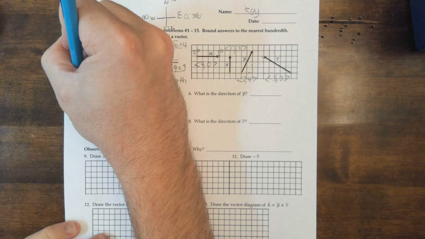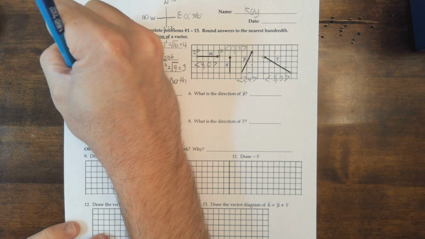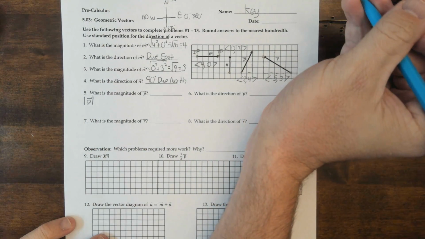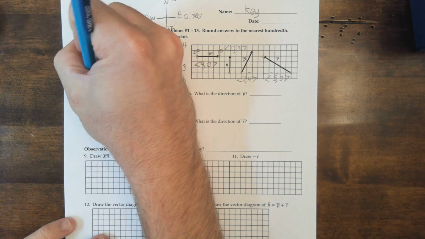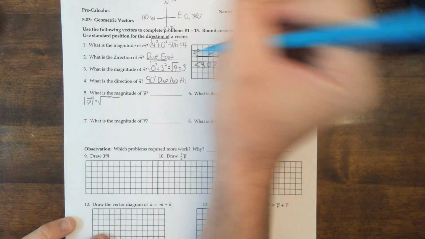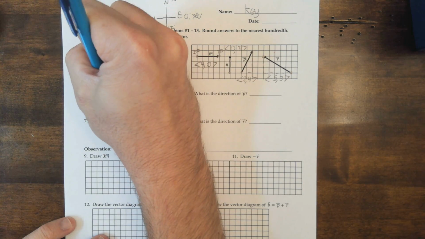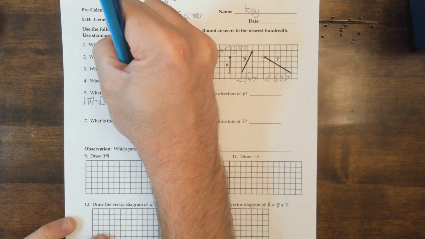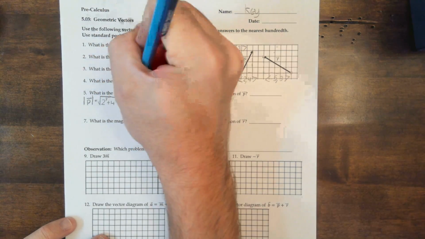Again, we're taking our components, and I want you to remember the notation, so if I ask you that instead of giving you the actual lingo, you know what I'm asking you to find. When you see something like this, that means magnitude. So you take the square root of 2 squared plus 4 squared, which gives the square root of 4 plus 16, so 20.